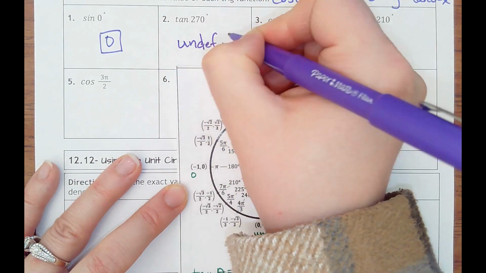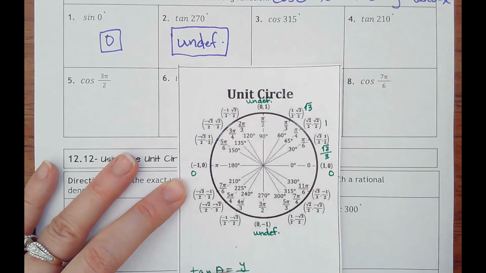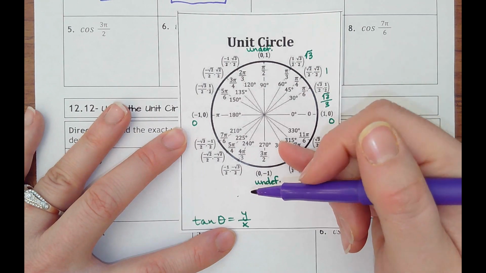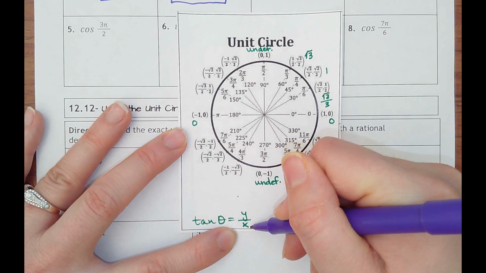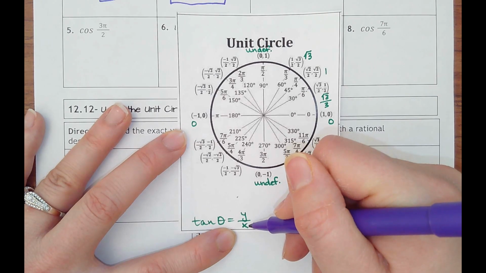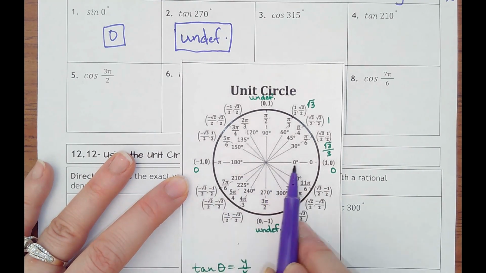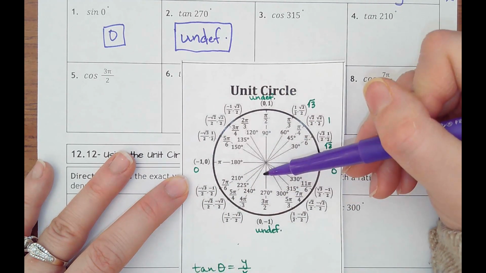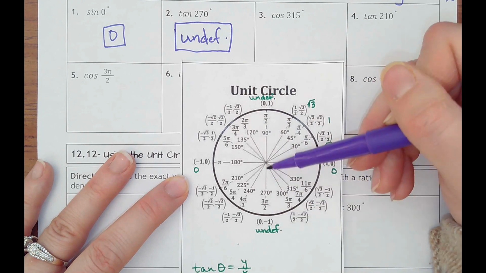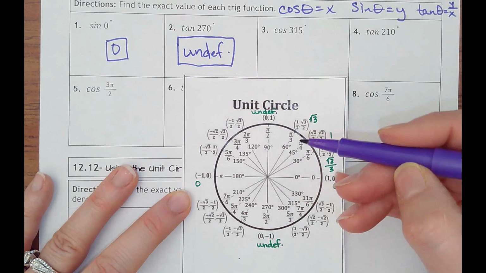So I want to talk about something else too with tangent while we're on it. Tangent being y divided by x. Does that remind you of anything we've done with lines? You remember slope is change in y over change in x, or y2 minus y1 over x2 minus x1? It's slope. So when we have this horizontal line, that slope is 0. When we have the vertical line here, that slope is undefined. So kind of cool.